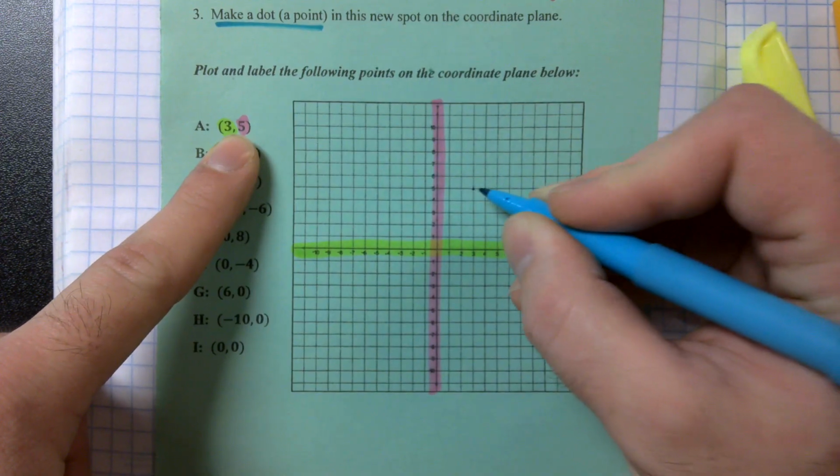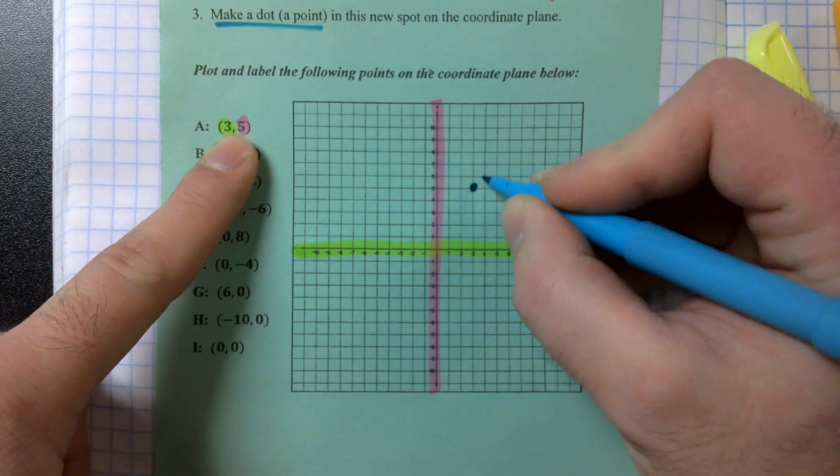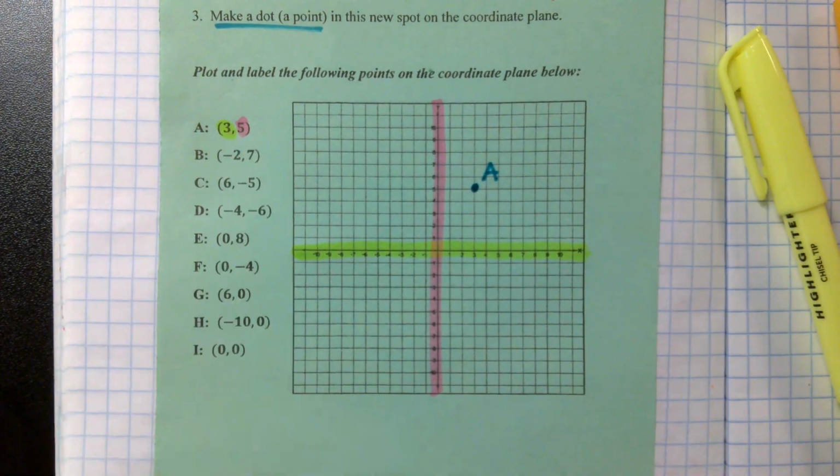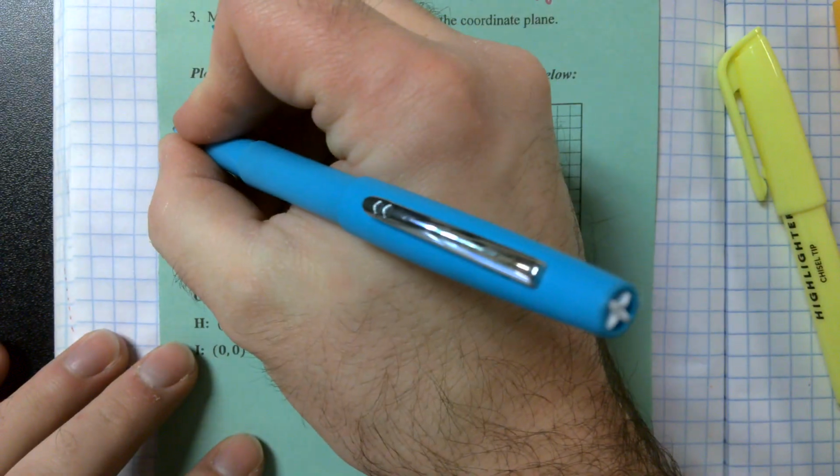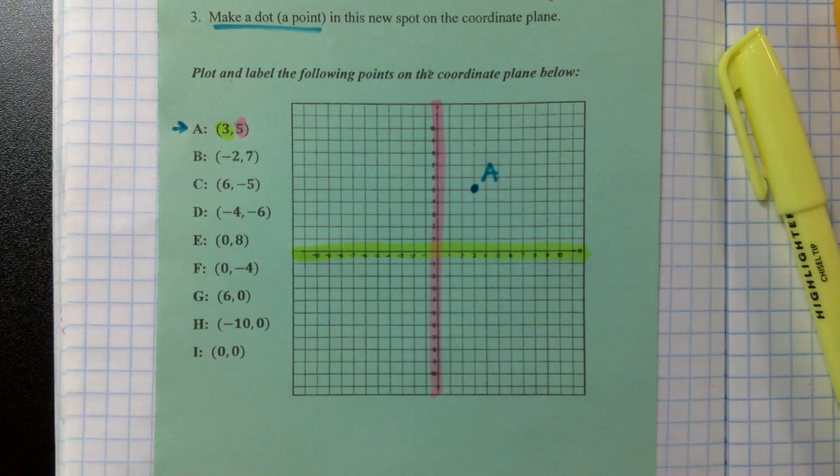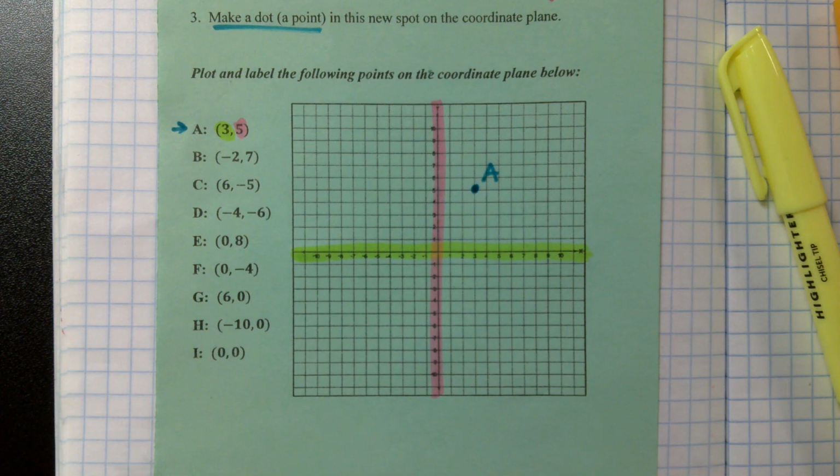Now that I'm in this new position, that's where I'm going to make my dot, and I'm going to label it with the letter A. Labeling our points is going to be an integral, which means very, very important part of the work we do.